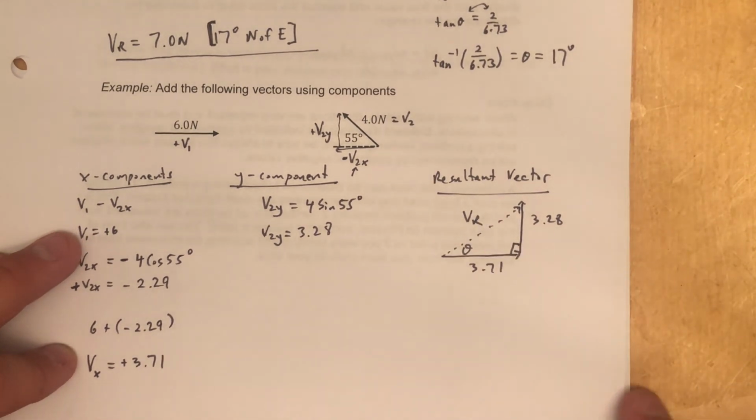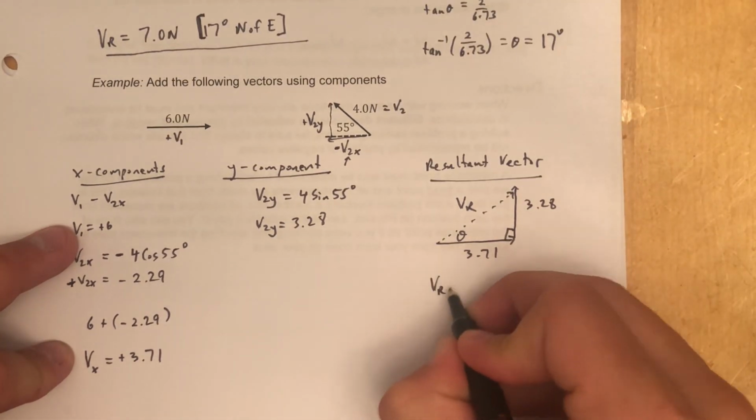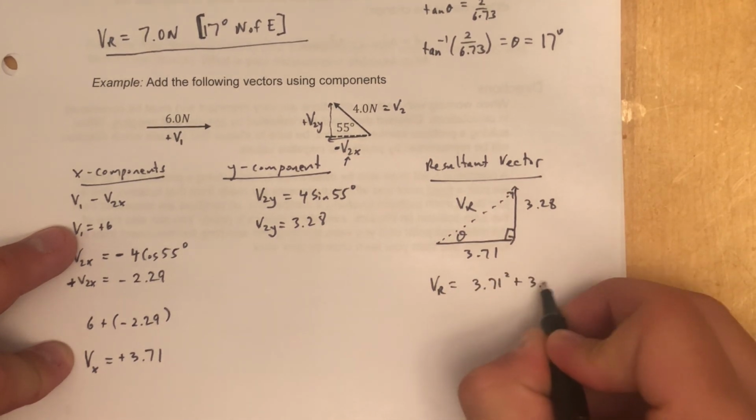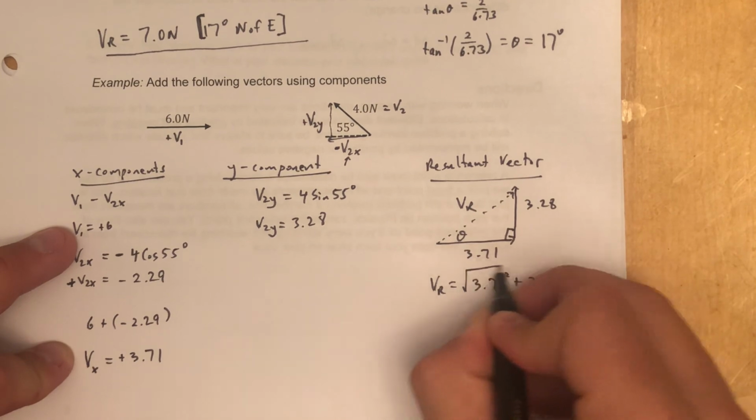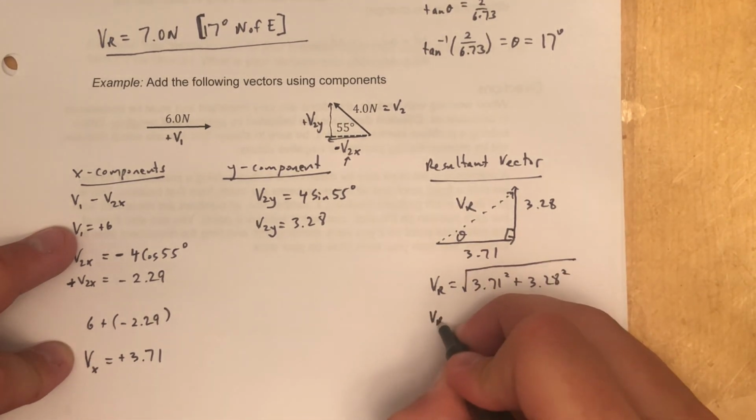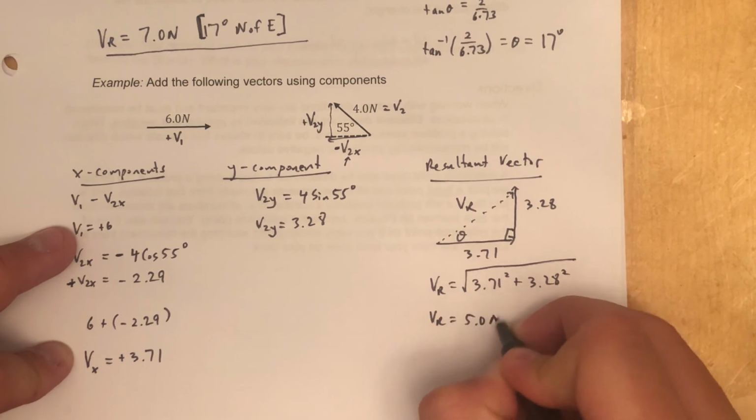So we'll start by calculating our resultant vector. And as you can see, this time I'm not writing a squared plus b squared. I am just drawing this in right away. So I'm taking the square root of both sides there. We're going to get a value of 5.0 newtons.